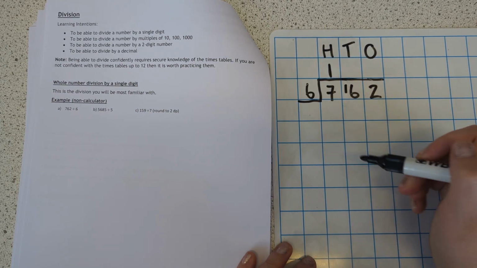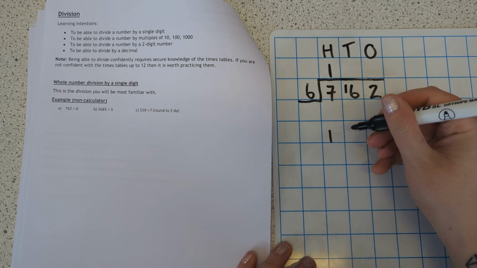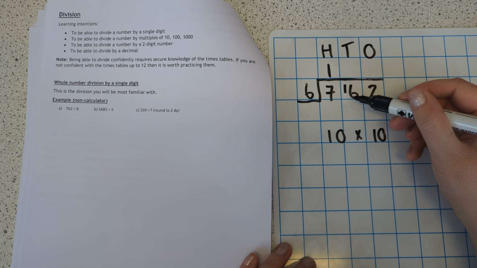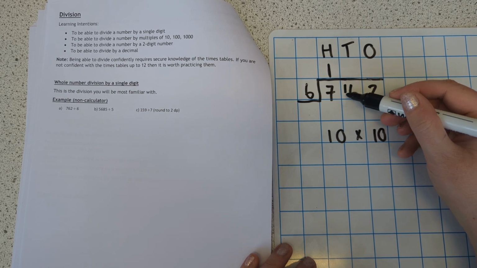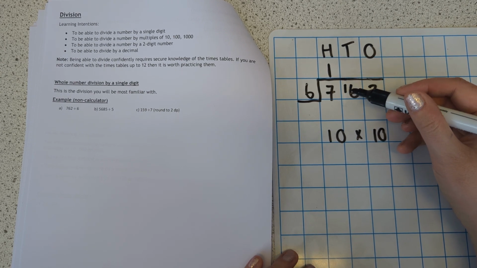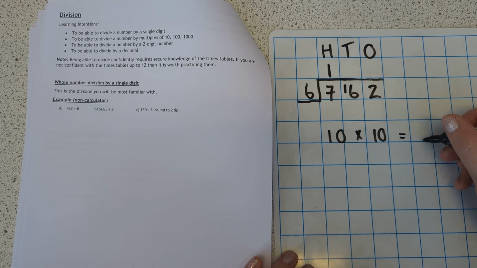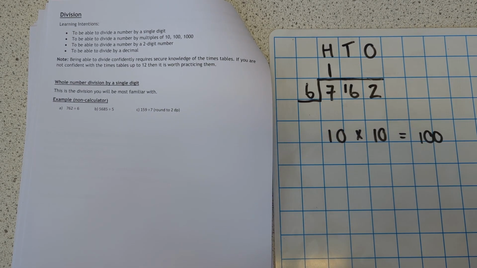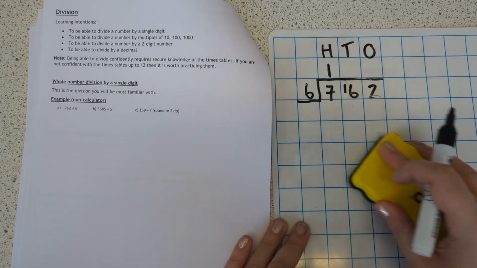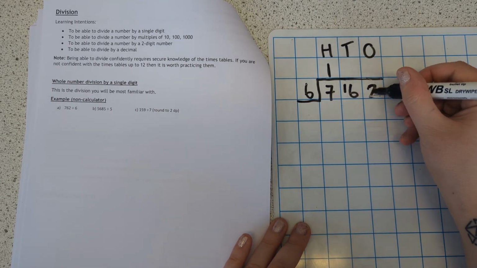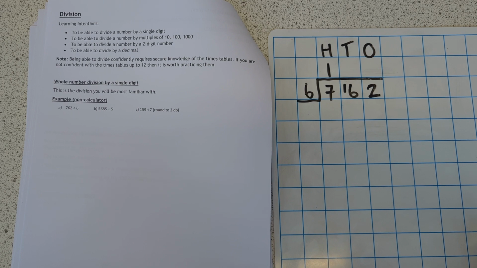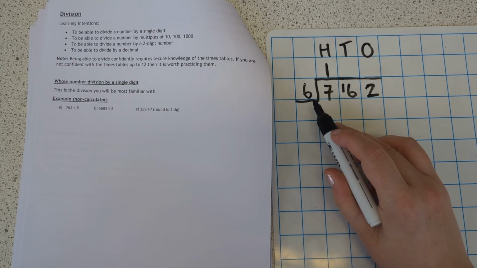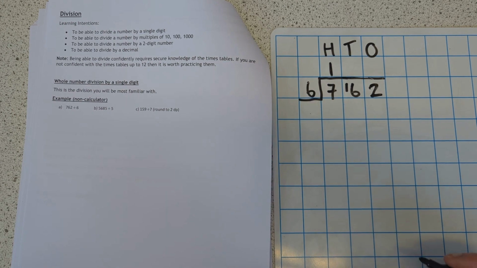And what this 1 now represents is 10 lots of 10, because you see how it's beside the 6, so this is actually now 16. So this 1 is representing 10 lots of 10, which is obviously 100. Okay, so we had 100 left over, so we pop it there. So now we have 16 lots of 10. Okay. So now we're asking ourselves, how many 6s go into 16?